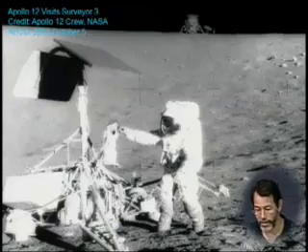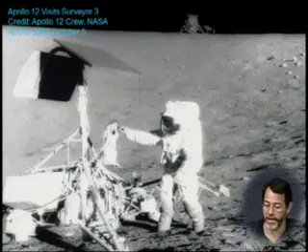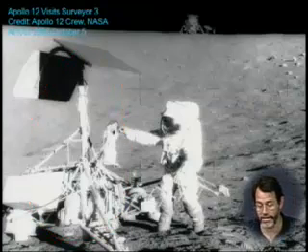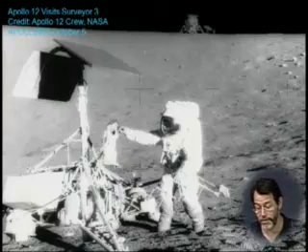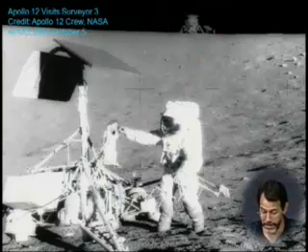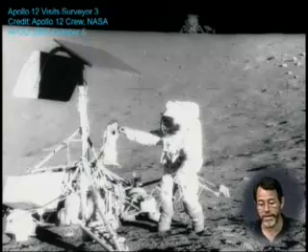Apollo 12, the second mission to the moon, landed right near Surveyor 3. This is Surveyor 3. This is one of the robotic missions to the moon that did not have people, that occurred before Apollo from NASA. So an astronaut went over there. This is the lunar module. Walked over there and checked it out. And one of the things I think they found is there were some microbes that survived.